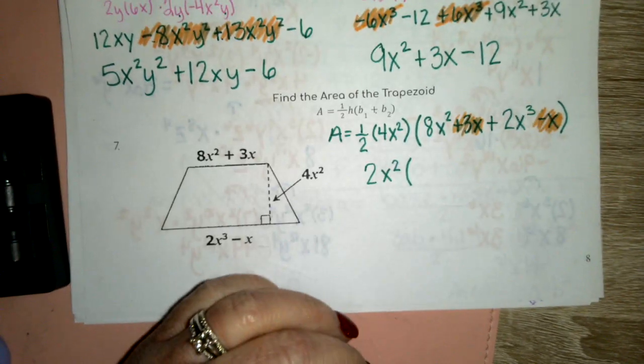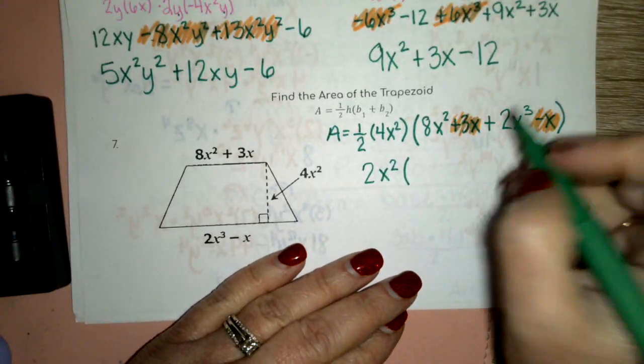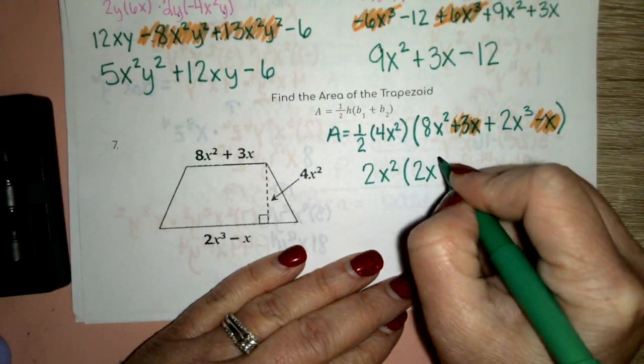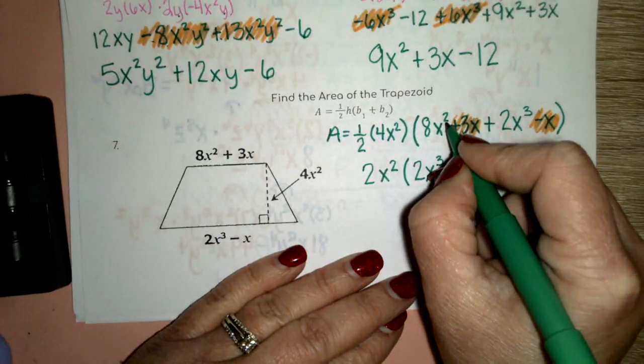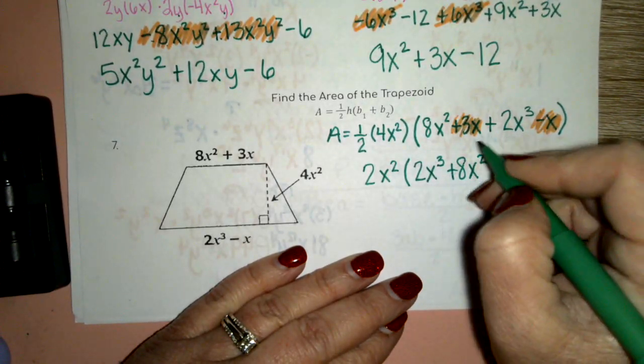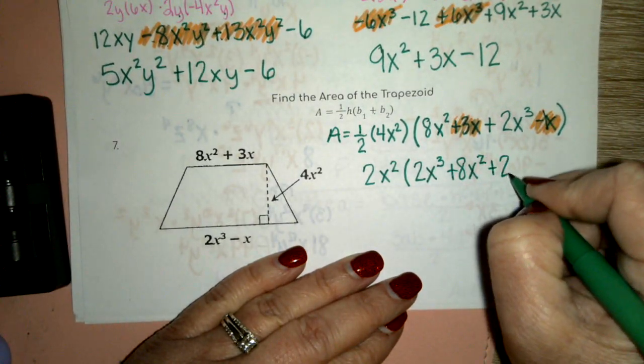And then I'm going to also put it in standard form when I rewrite it here. So I've got 2x cubed is the highest exponent. The next highest exponent is a 2, so plus 8x squared. And then 3 minus 1 is a positive 2x.